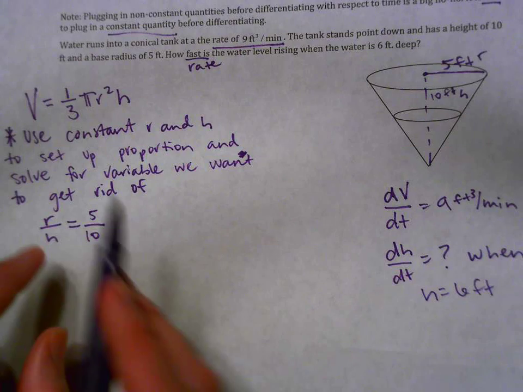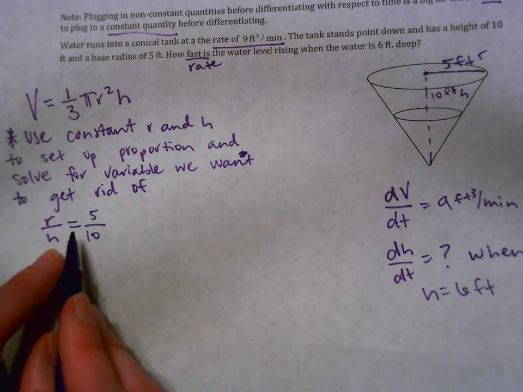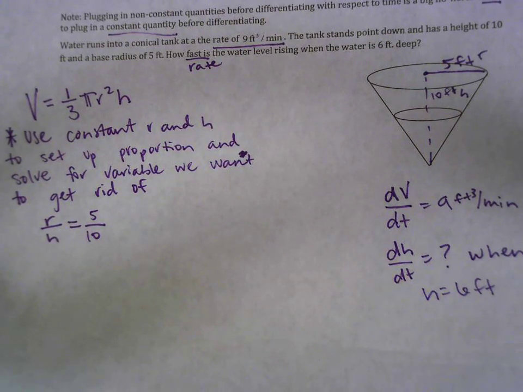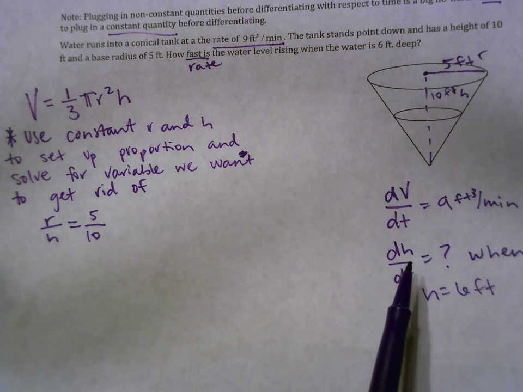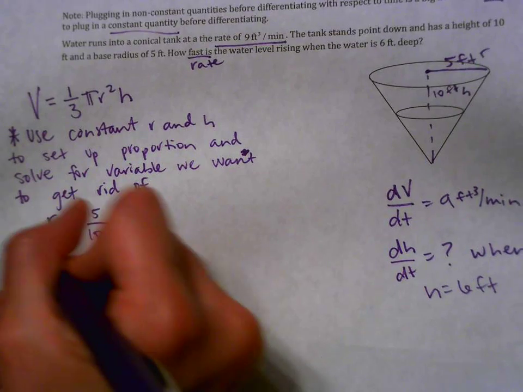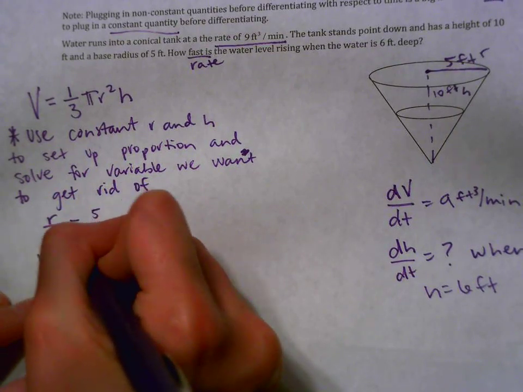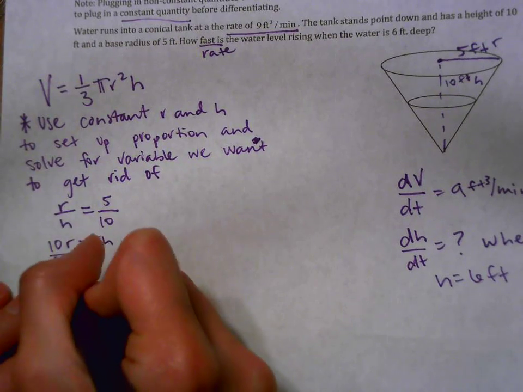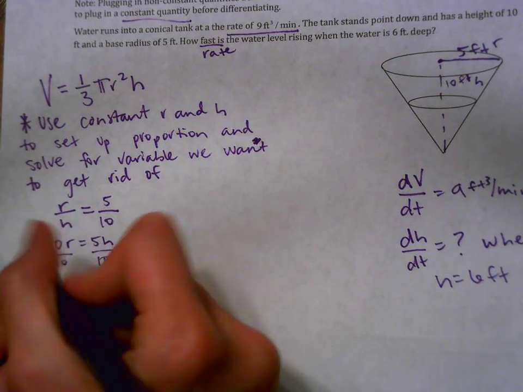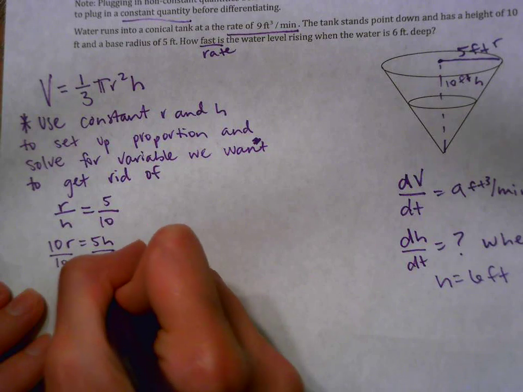So now we can solve this. When we cross multiply and divide, are we going to solve it for R or H? Well, we're trying to get rid of R because we're looking for dh/dt, so you want to keep H. So when you cross multiply, you get 10 times R equals 5 times H. And we're going to solve for R so we can get rid of it. So divide by 10. So R is equivalent to 5H over 10.